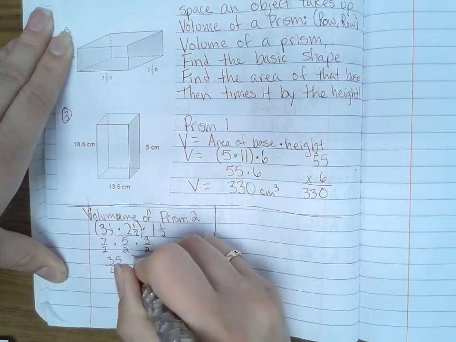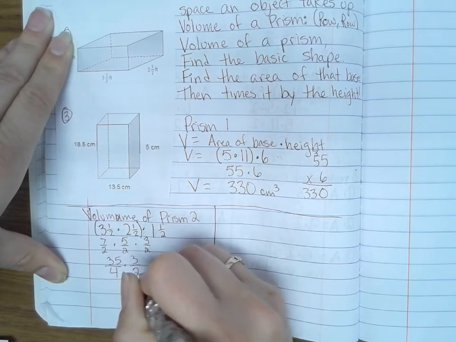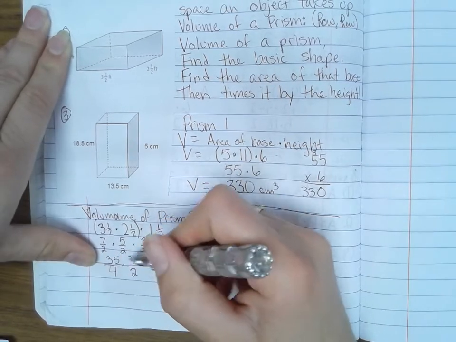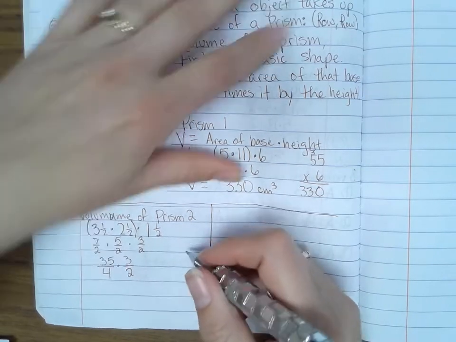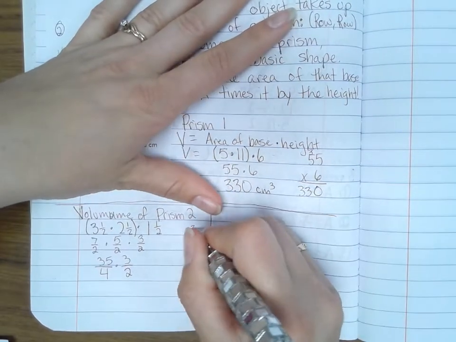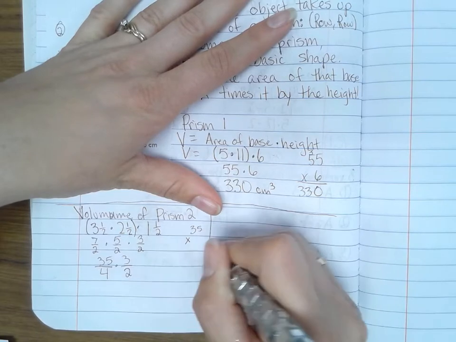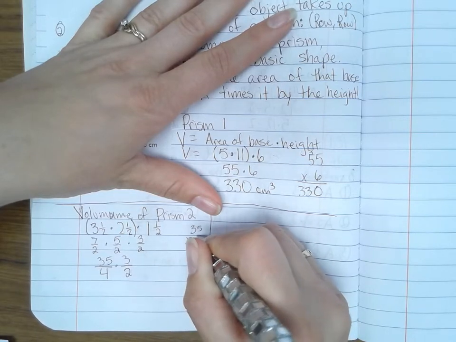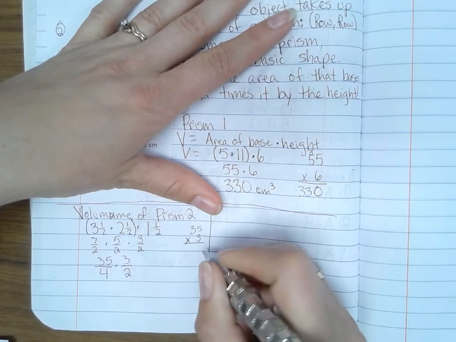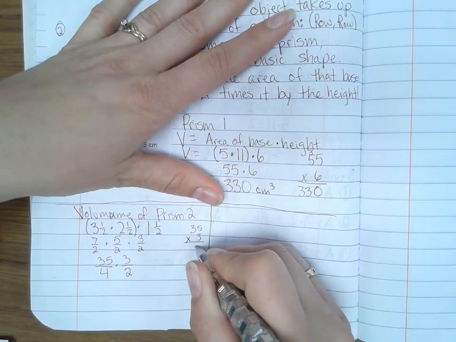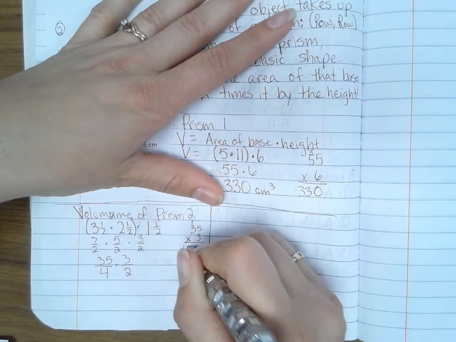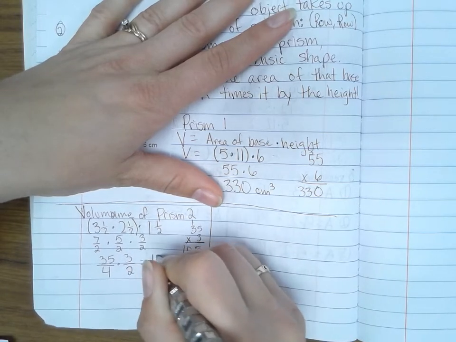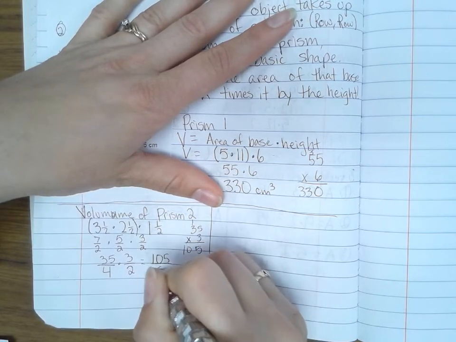I'm going to times that by 3 over 2. 35 times 3, I'm not sure what that is right now, so I'm going to do it over here. 5 times 3 is 15. Regroup 1. 3 times 3 is 9, plus 1 is 10. So this would give me 105 over 8.